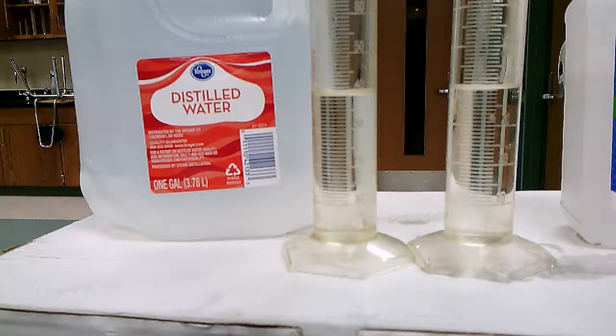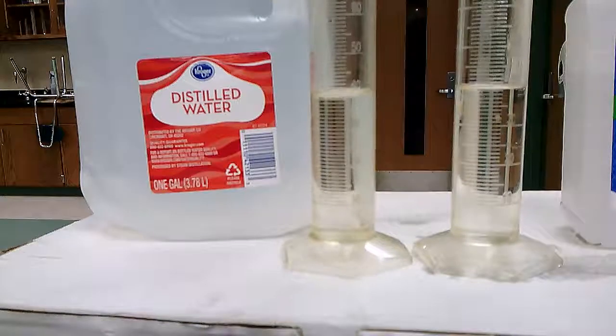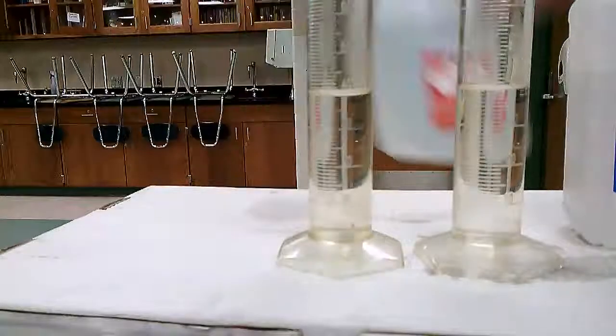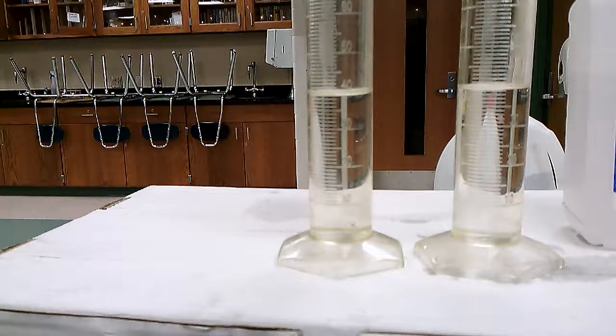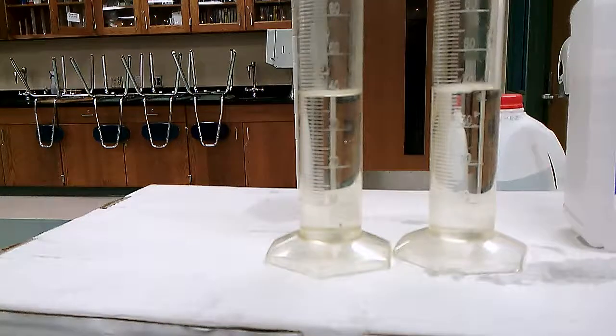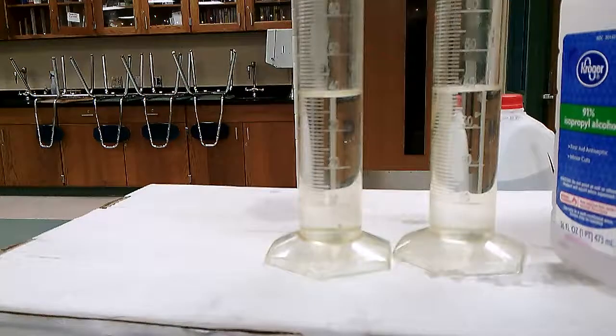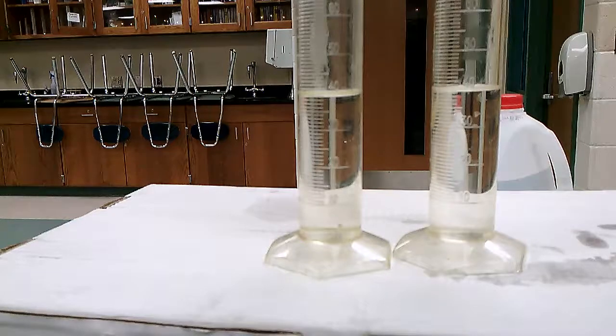Okay, for my next demonstration, I want you to notice that I have exactly 40 mils of distilled water, which is just pure water, in the graduated cylinder on the left. And I have exactly 40 mils of rubbing alcohol in the graduated cylinder on the right. I want you to be thinking about how I am demonstrating kinetic particle theory, and which component of kinetic particle theory I am demonstrating.